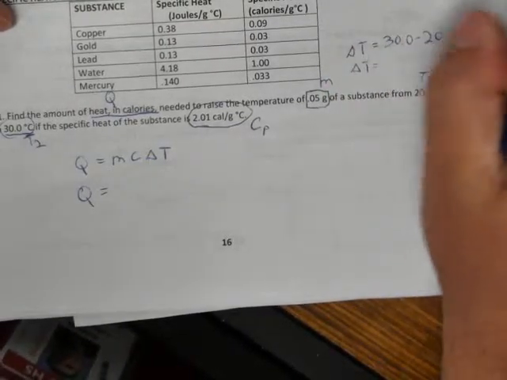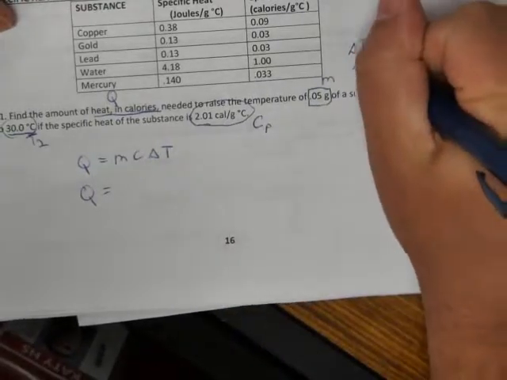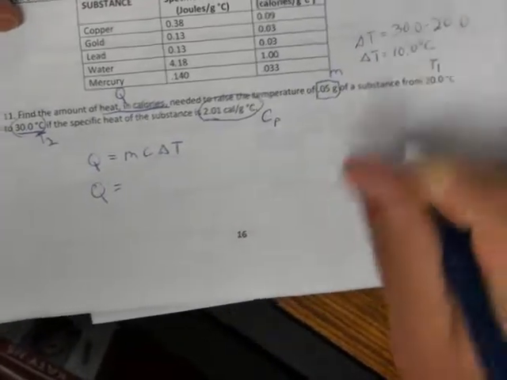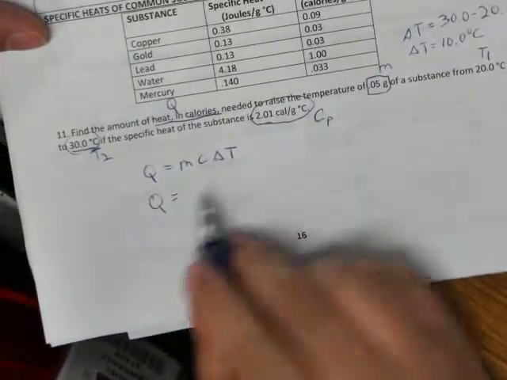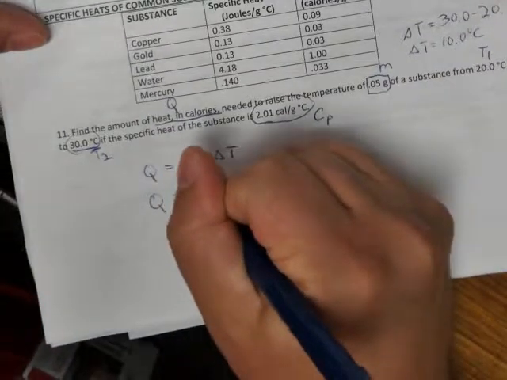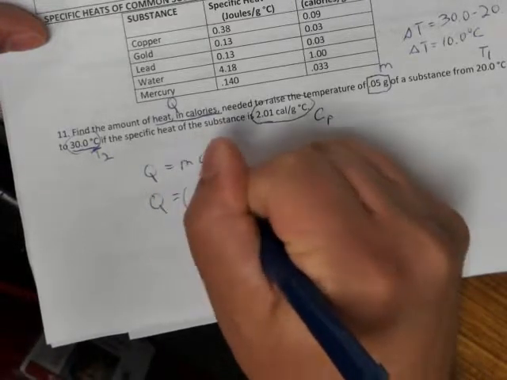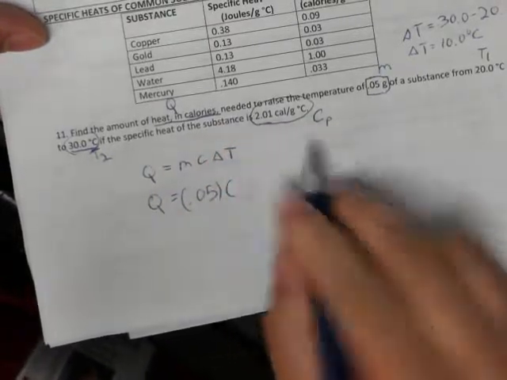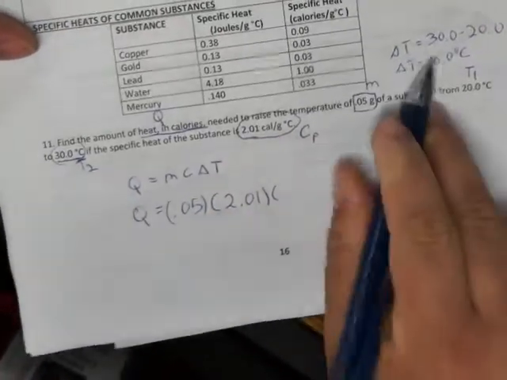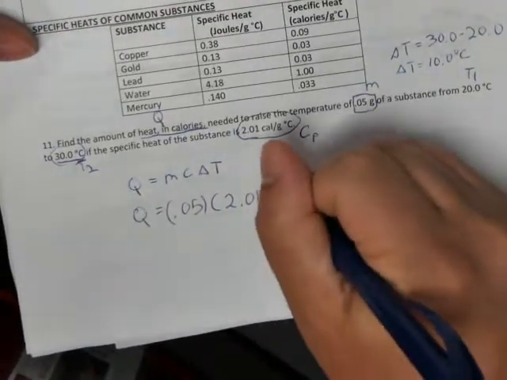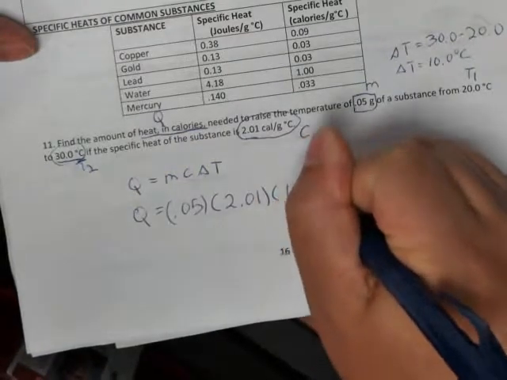My change in temperature therefore is positive 10.0 degrees Celsius, so that'll be necessary to plug in down here. So first is my mass, 0.05. Second is my specific heat, which is 2.01. And then lastly is my temperature change, positive 10.0.